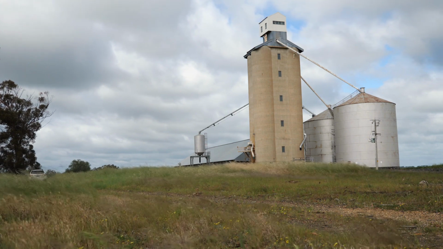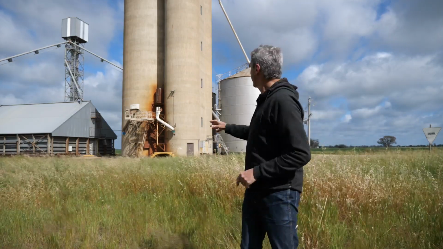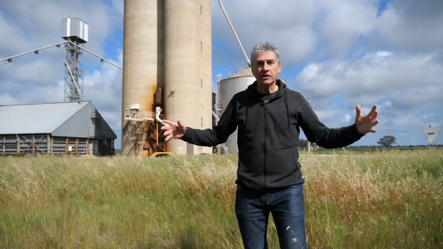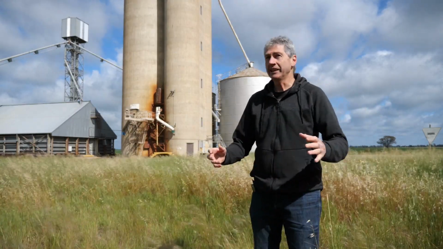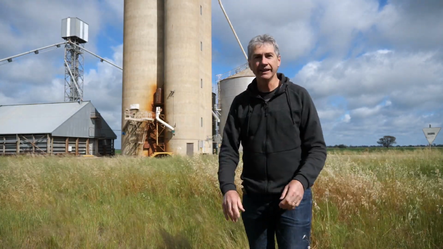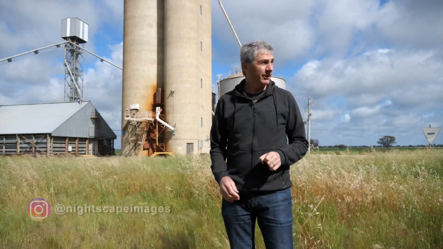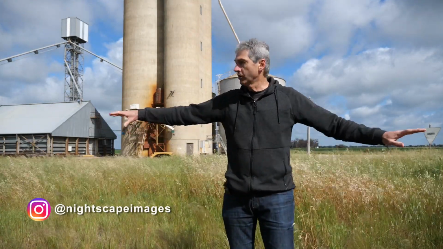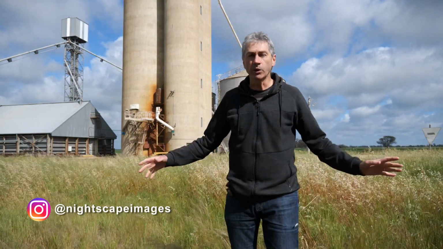Well, here we are. This is our subject, and I came here 2 nights ago to shoot this gorgeous old wheat silo out here pretty much in the middle of nowhere. But I'll tell you what, it is blowing a gale here today, and you can see from this grass in the foreground it was pretty much like this the other night as well. Not quite as windy, but it made it very difficult to shoot this foreground because everything was just moving.